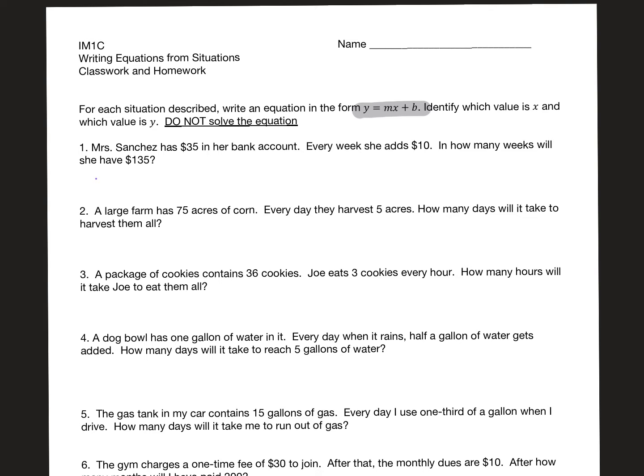And then probably even more important than that is right here. It says do not solve the equation. Okay, so you're not actually solving, you're just writing an equation. All right, now, here's the hardest part. They're going to give you a lot of numbers. And sometimes you'll get 2 numbers, sometimes you'll get 3 numbers, sometimes you'll get 4 numbers. You won't necessarily be using them all. All right, the hardest part is going to be figuring out which of these numbers are actually important to write the equation. And which of these numbers would be important if we were actually solving, all right? Because, again, we're not going to be solving.